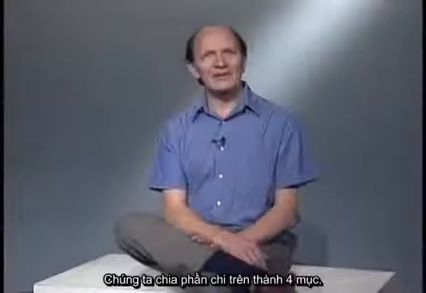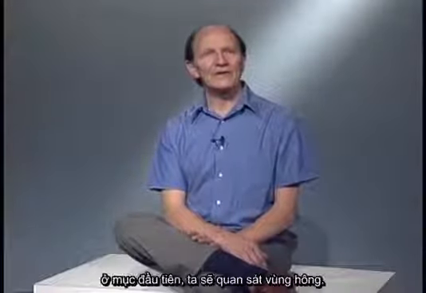We'll look at the lower extremity in 4 sections. In this first section, we'll look at the hip. After that, we'll look at the knee. Then we'll go down to the ankle, and lastly, we'll look at the foot.